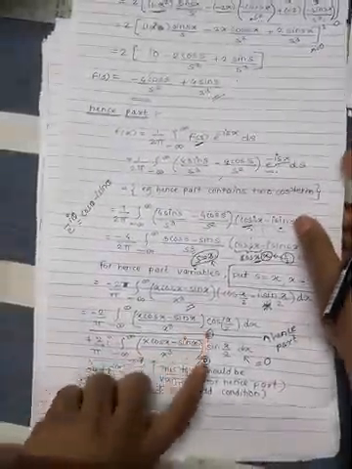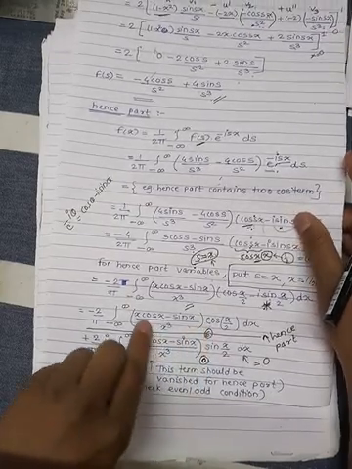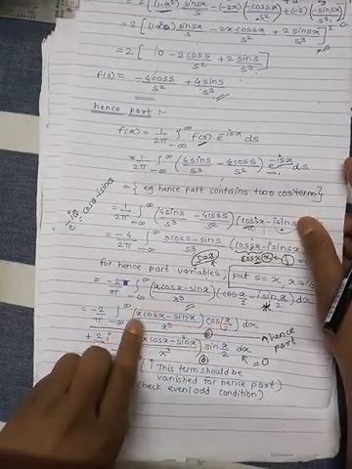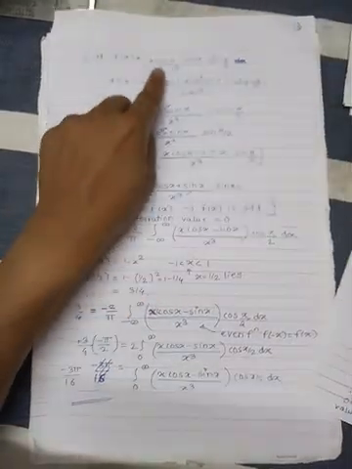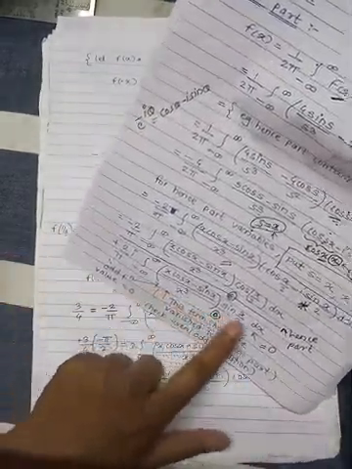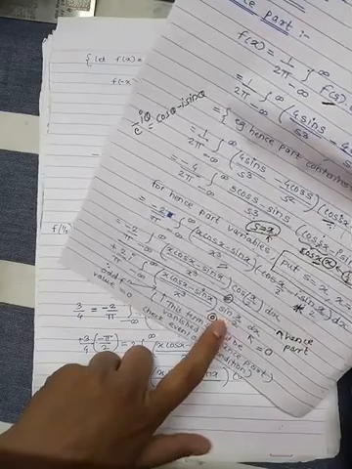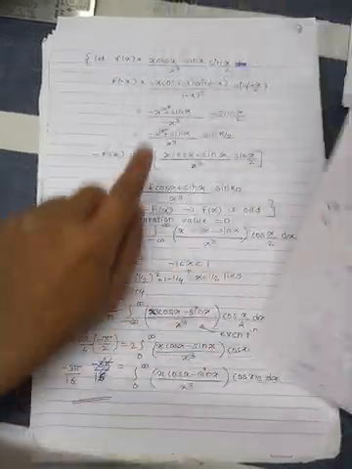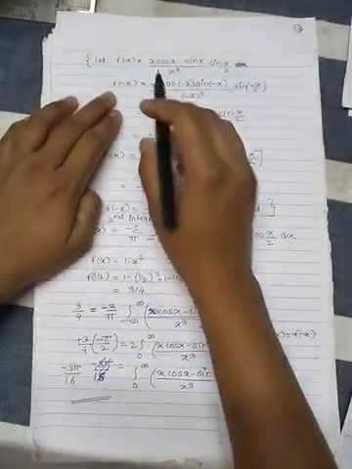So for that even-odd concept, consider this f(x) value: this bracket into cos(x/2), this bracket into sin(x/2). Let us check this second integration first. So this bracket into sin(x/2), this bracket into sin(x/2). So this is your f(x).